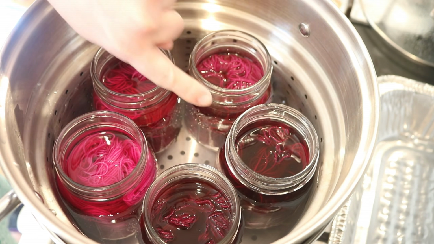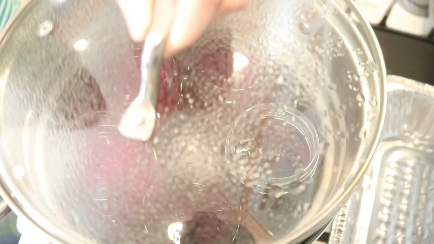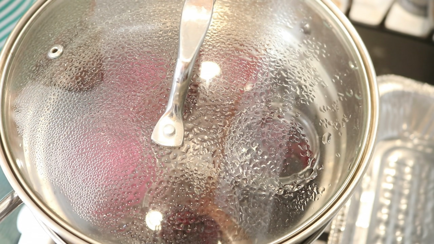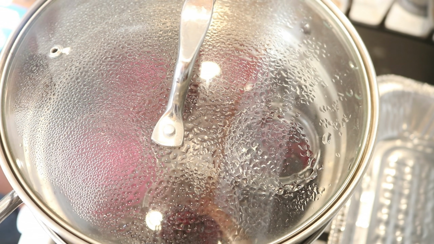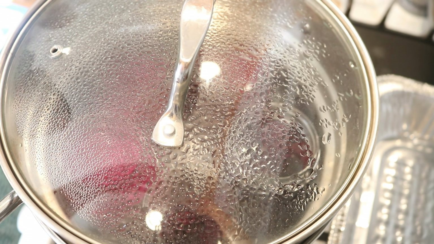Now I have the jars inside my steamer basket with the water level just below the surface of the jars. And we just started heating it. If the boiling gets too high, I will reduce the heat. But I think I'm going to heat this for 40 minutes and then we'll come and check back in.